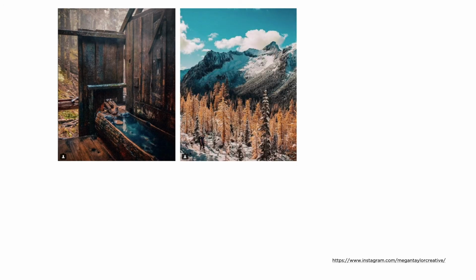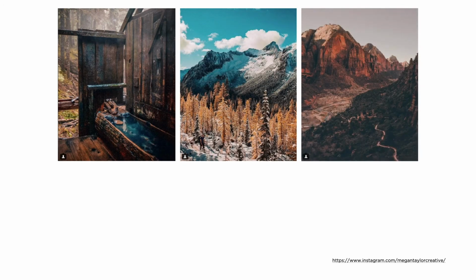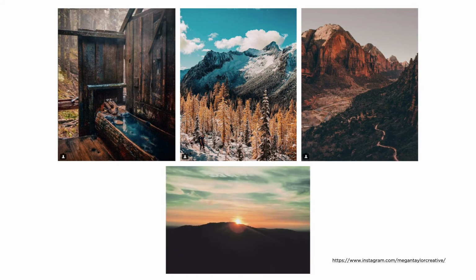Next up, I've got some photos from another friend of mine, Megan Paulson. Her Instagram, is it still Megan Taylor Creative? I think she still has that or something similar. But she's outdoorsy. She's into rock climbing and traveling, and these photos kind of reflect that. They have a similar post-processing vibe. A lot of the style, aside from obviously the content of the image, is coming from the post-processing in software.